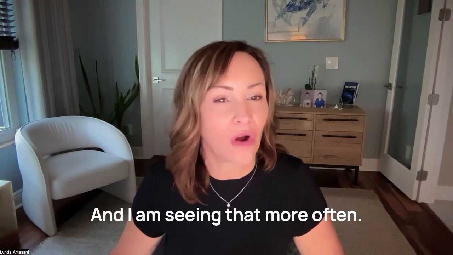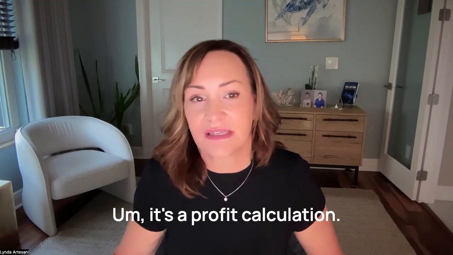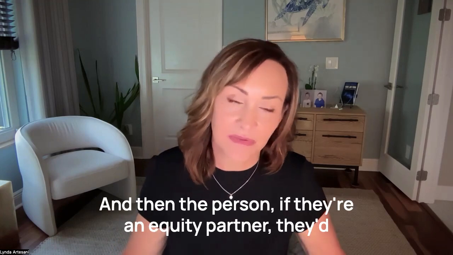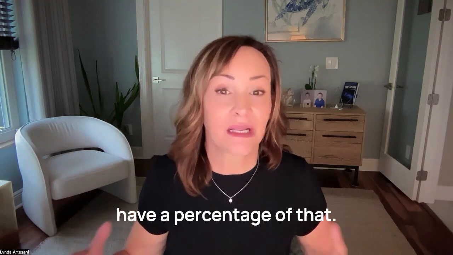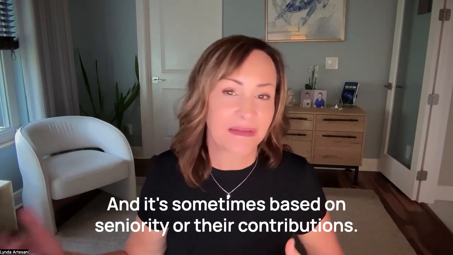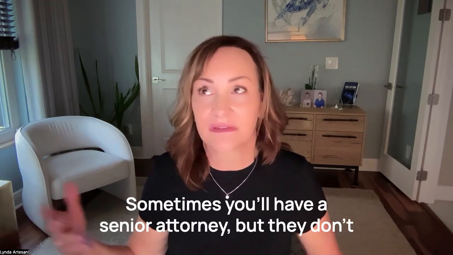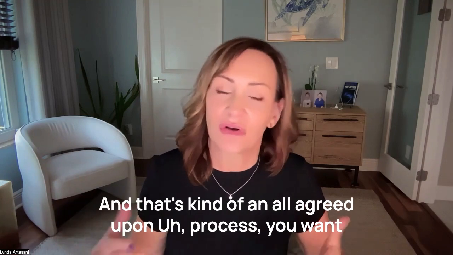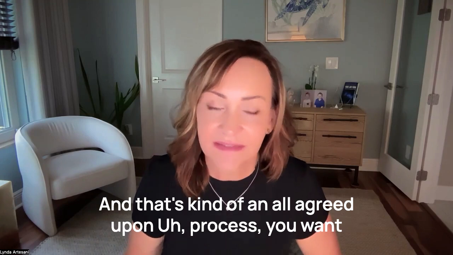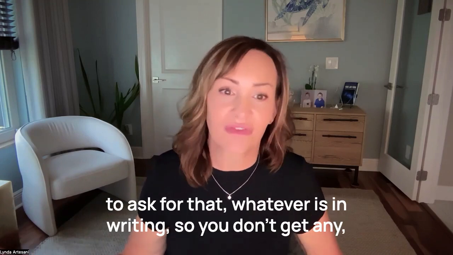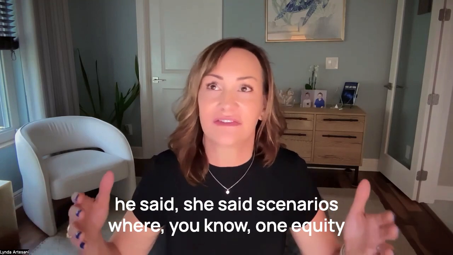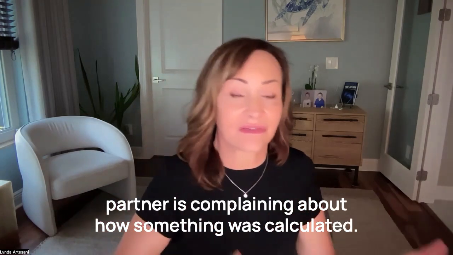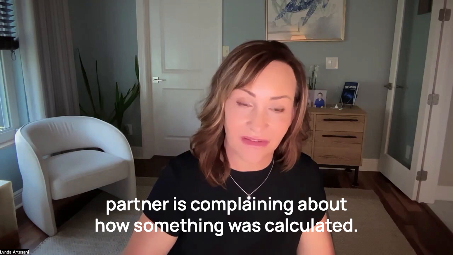And I am seeing that more often. It's a profit calculation. Basically, you determine the firm's overall profits at the end of the year. And then the person, if they're an equity partner, they get a percentage of that. And it's sometimes based on seniority or their contributions. Sometimes you'll have a senior attorney, but they don't contribute much to the firm. And that's kind of an all agreed upon process. You want to ask for whatever is in writing, so you don't get any he said, she said scenarios where one equity partner is complaining about how something was calculated.